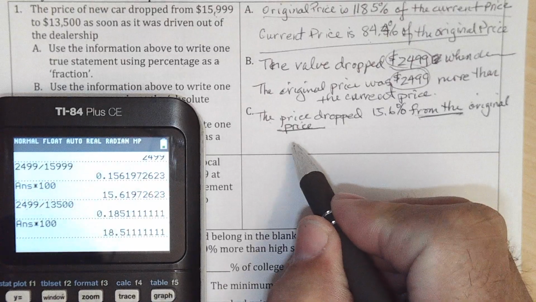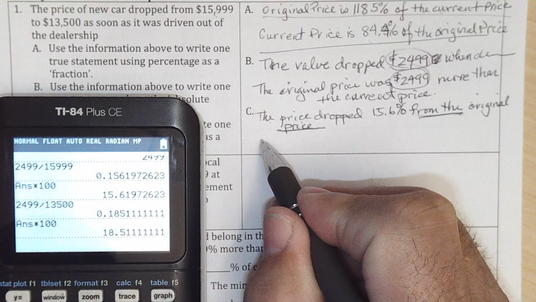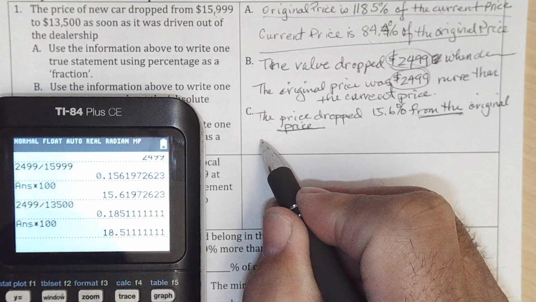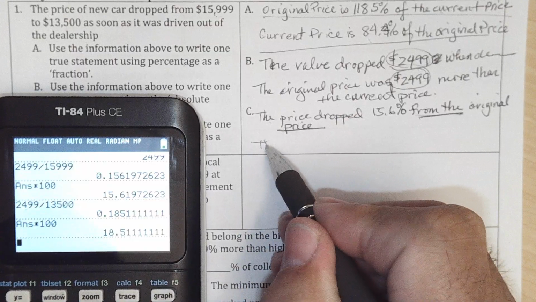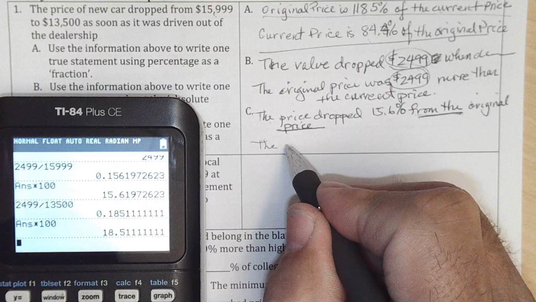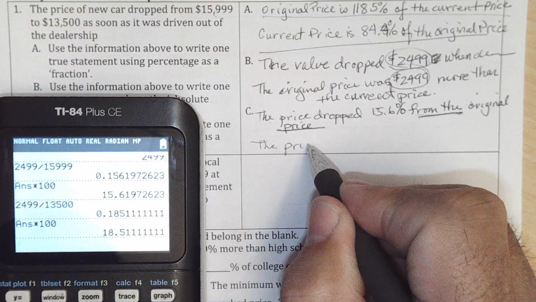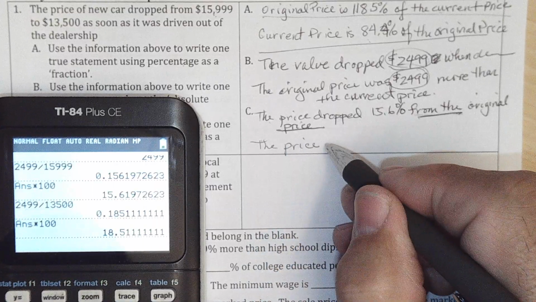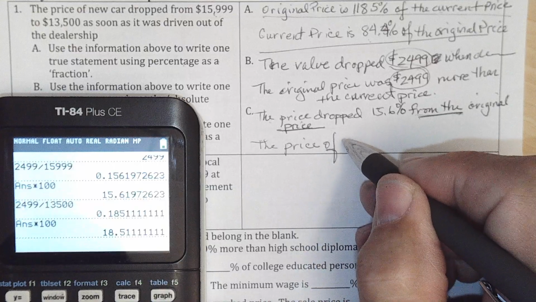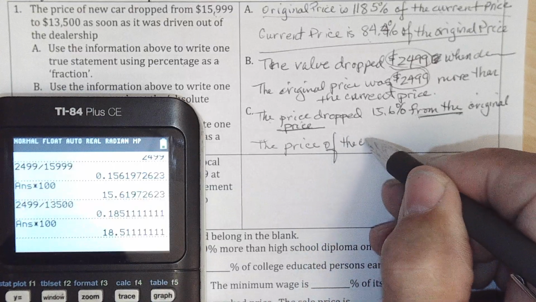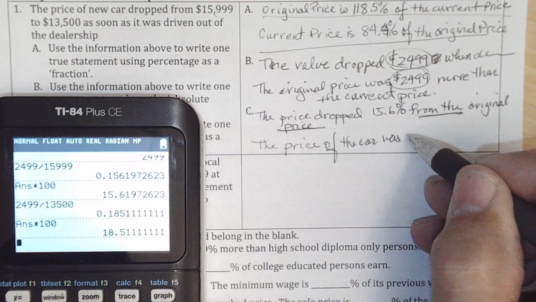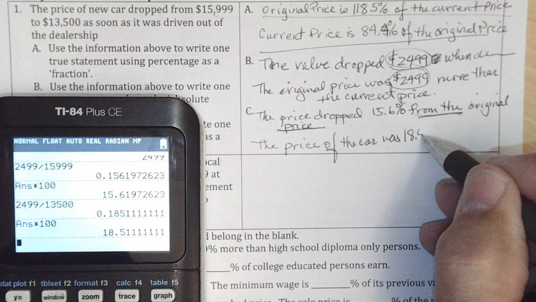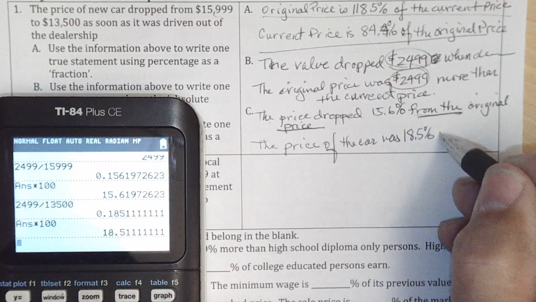And I can see that the price of the car was 18.5% more.